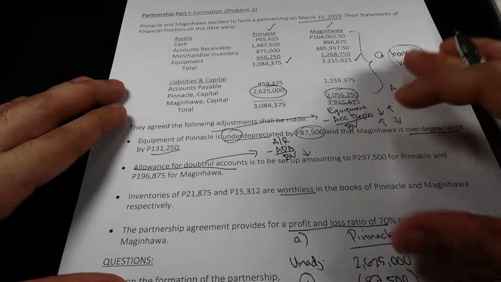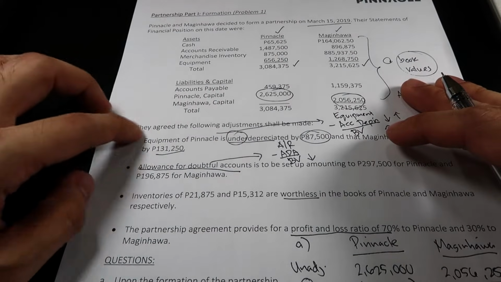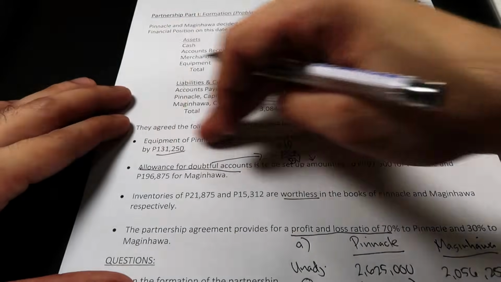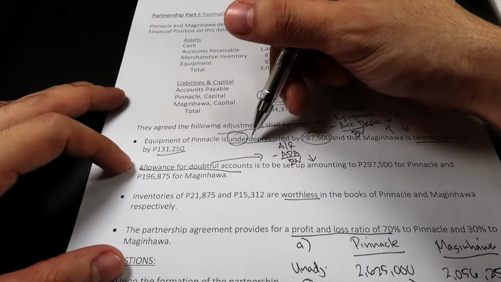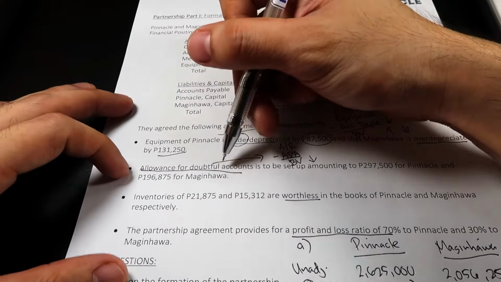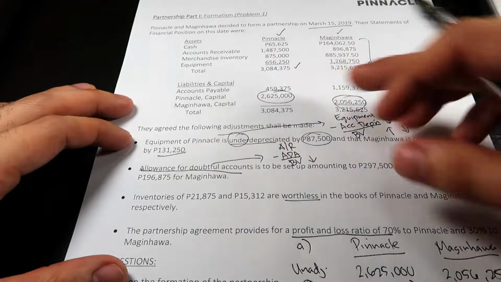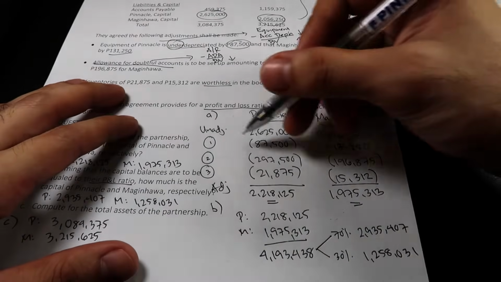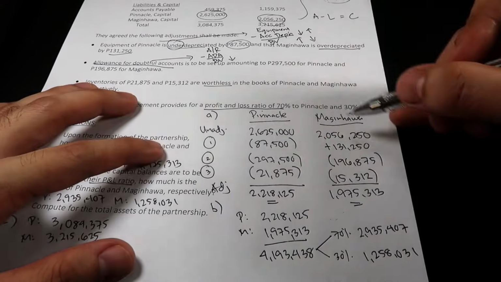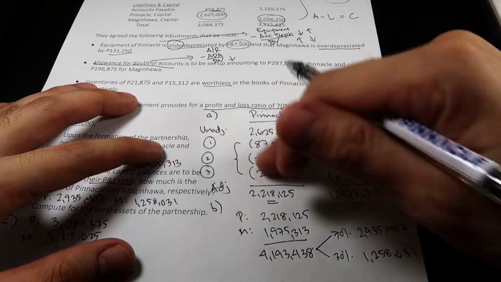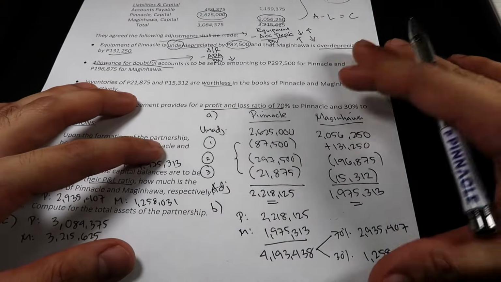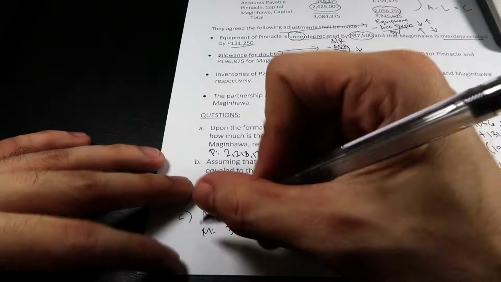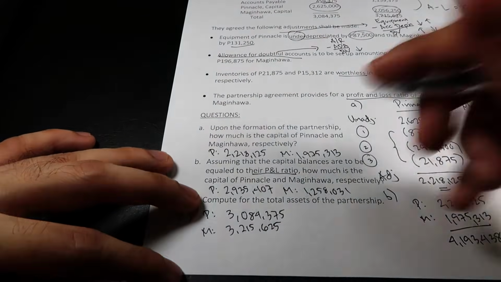Alright. Now, we know meron tayong adjustments dito. We have 3 adjustments. And actually, lahat yan may effect to the assets. For example, depreciation, allowance for doubtful accounts, inventories, lahat yan related to your assets. Buti na lang, nagawa na natin yung adjustments to question A. So, ulitin na natin yung adjustments na to, kasi lahat yan may effect to your assets. Okay, let's go back to question C.